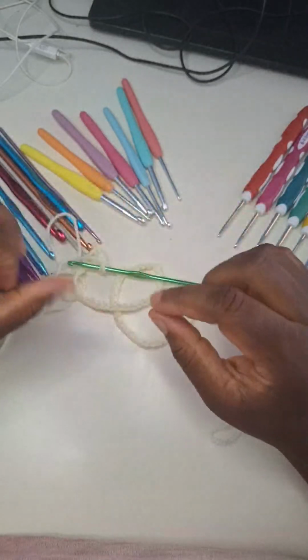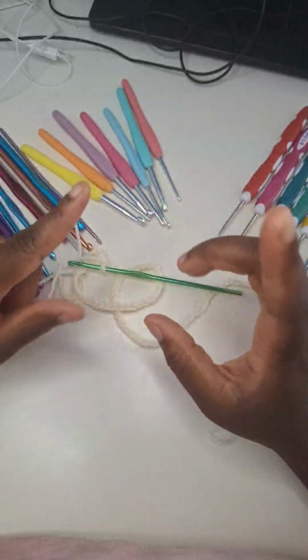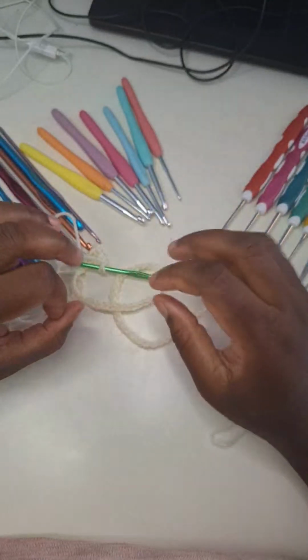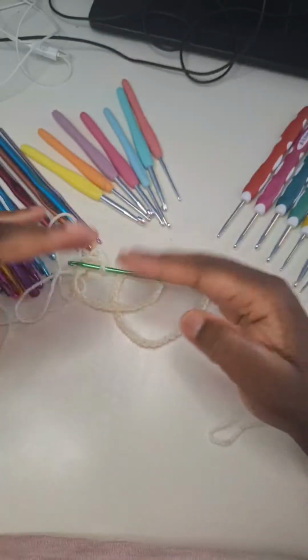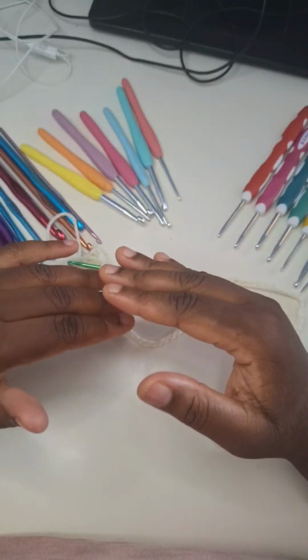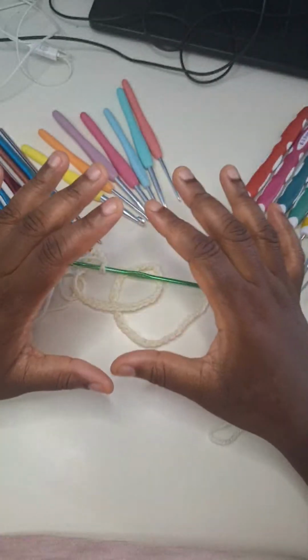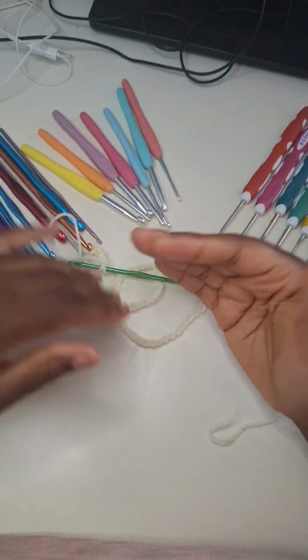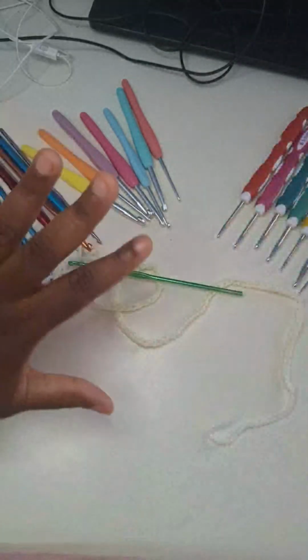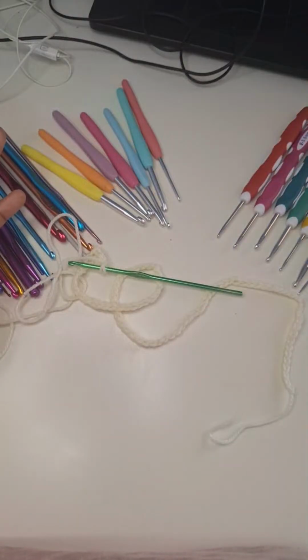I want you guys to remember this often, that you are learning muscle memory. Your hands are learning something new. So obviously it will take time. You cannot just try and get it right away. Obviously with practice, you start getting the hang of it. And like I said, you are learning muscle memory.